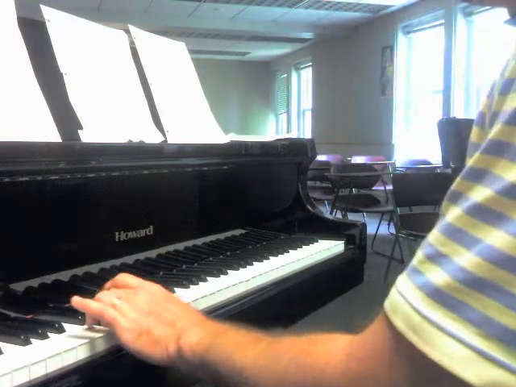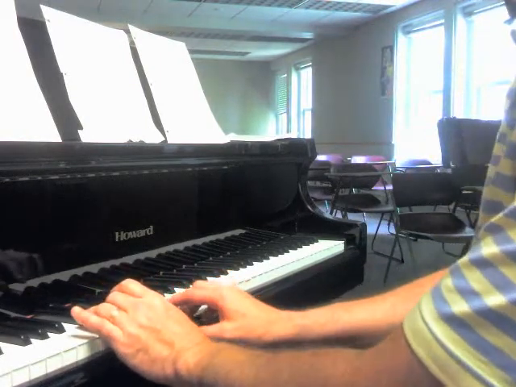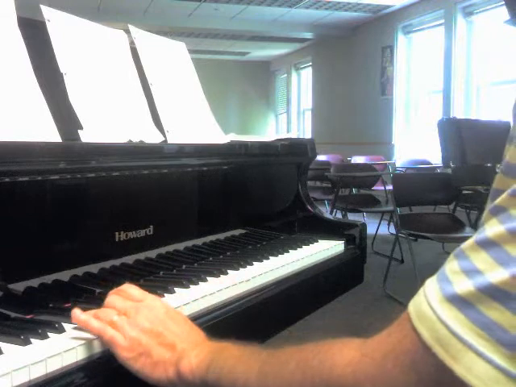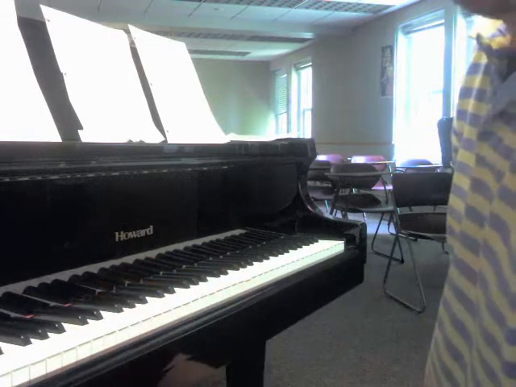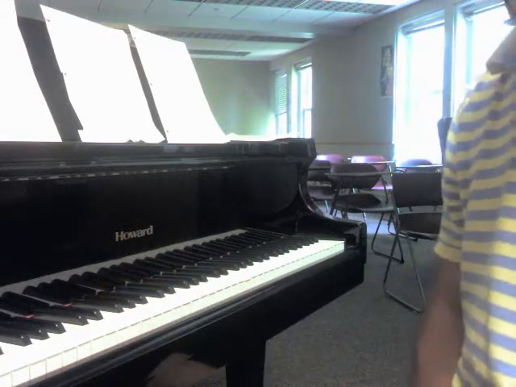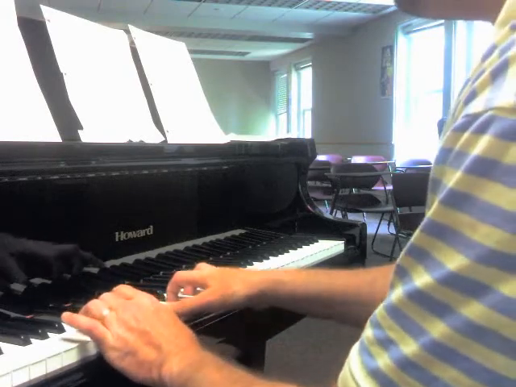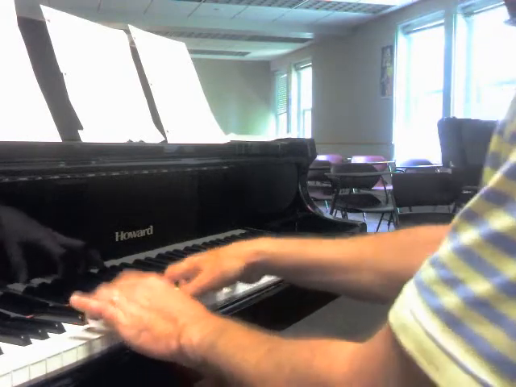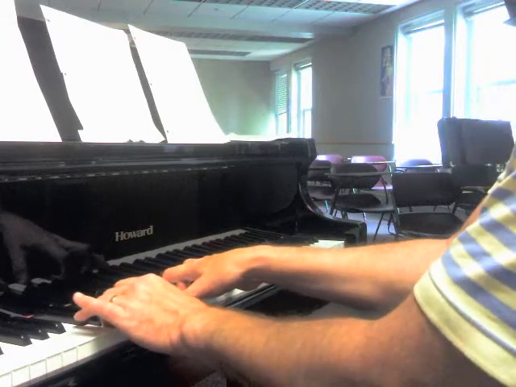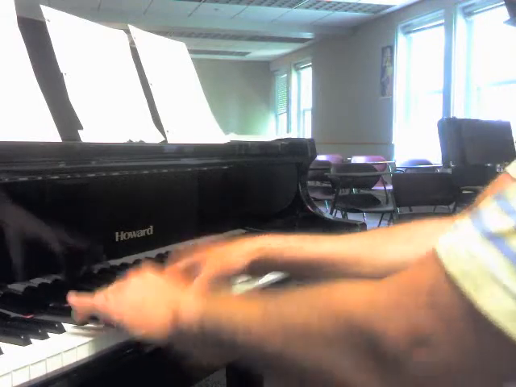Now most chords contain more than two notes. So one of the main jobs of the pianist in a jazz band is to provide chords.